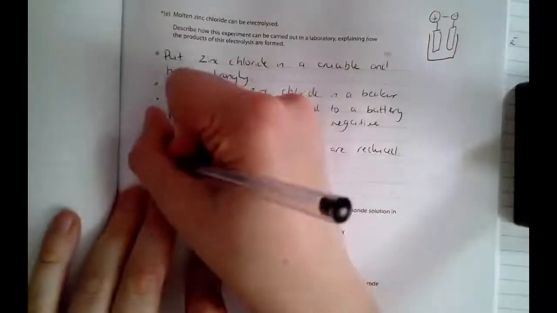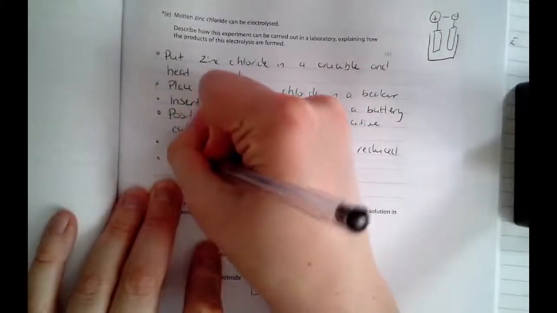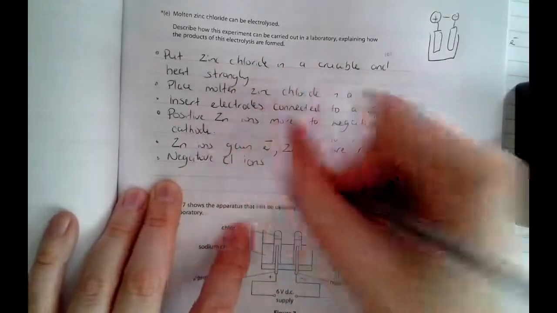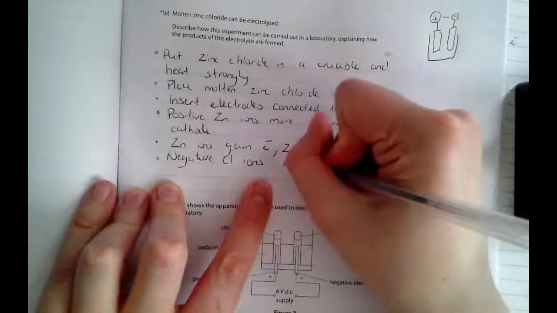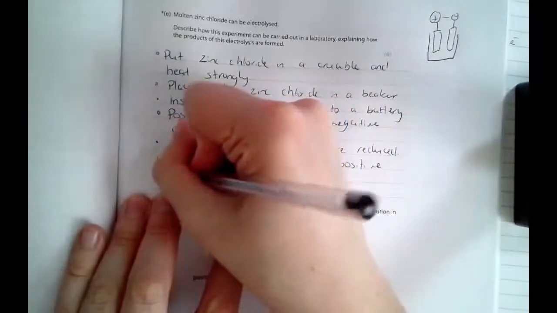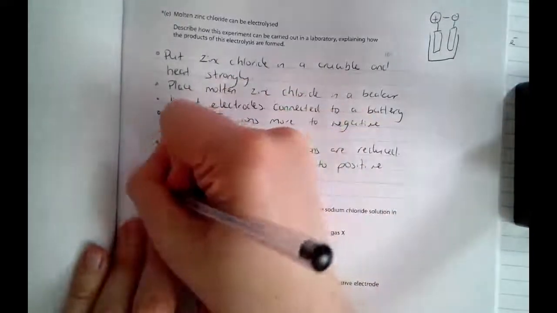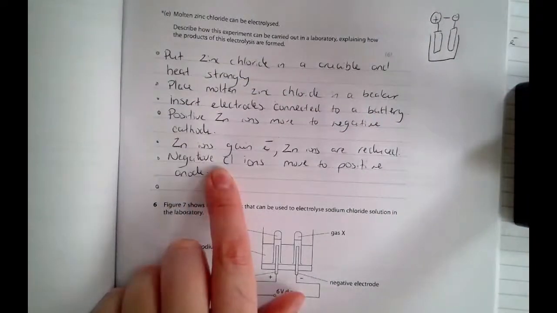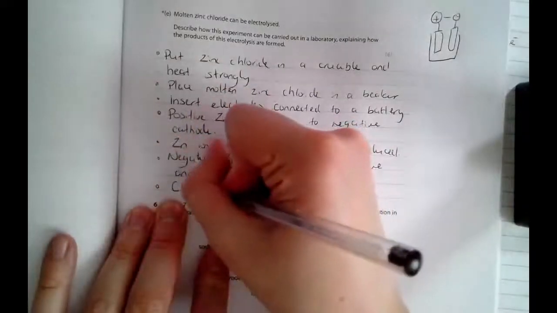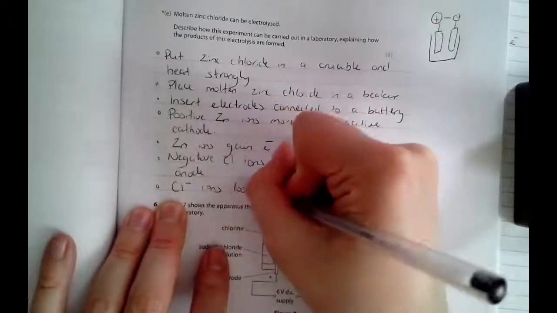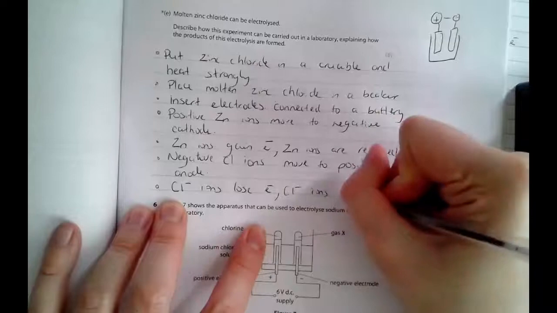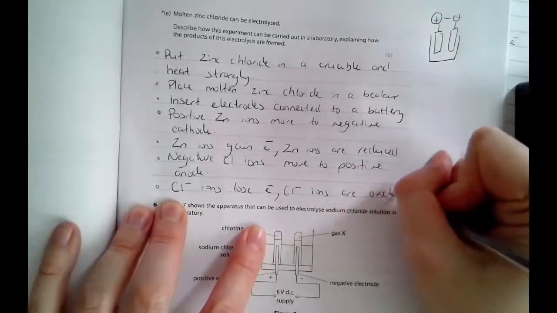And then you could talk about what happens at the other electrode, where you've got your chlorine, so your negative chloride ions will move to the positive anode. And what's going to happen to them there? Well, they are negative, so they are going to need to lose electrons. So you can say your Cl minus ions lose electrons, so your Cl minus ions are oxidized.